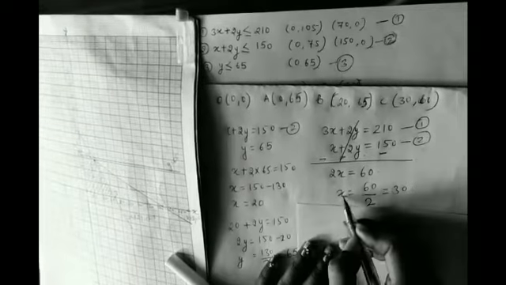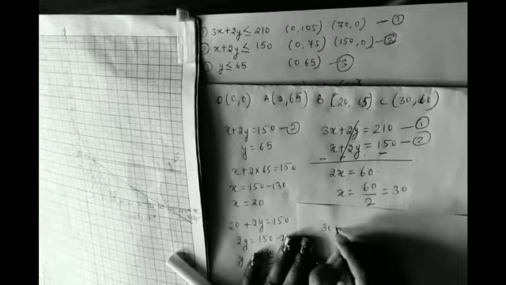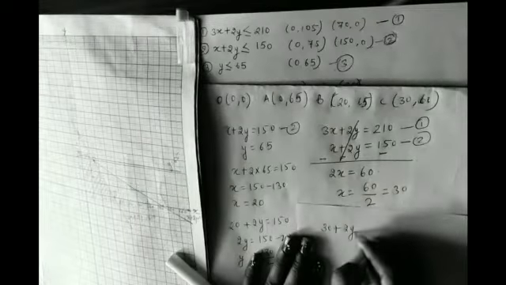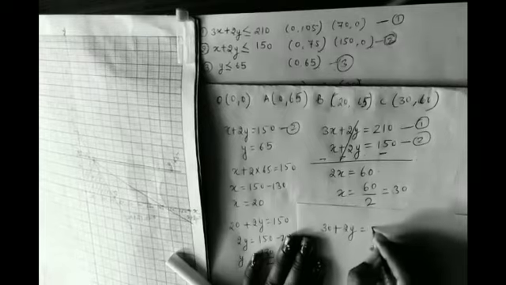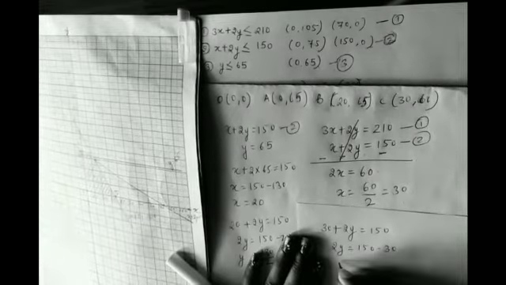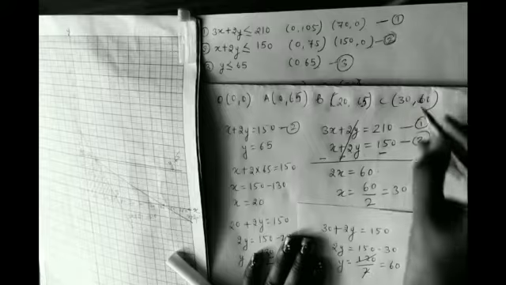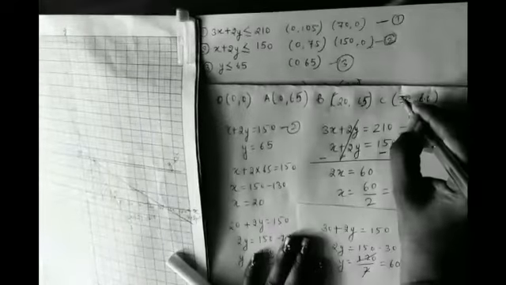We have to find the value of y. For finding the value of y, we will put this value of x in equation 2. So x is equal to 30, plus 2y is equal to 150. So 2y is equal to 150 minus 30. y is equal to 120 upon 2. This is 60. The value of y is 60 and the value of x is 30.